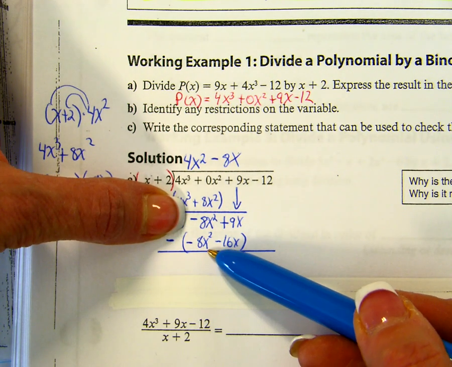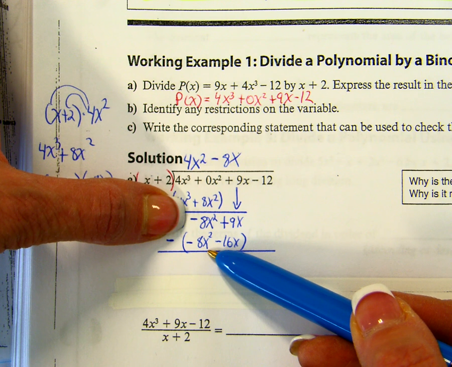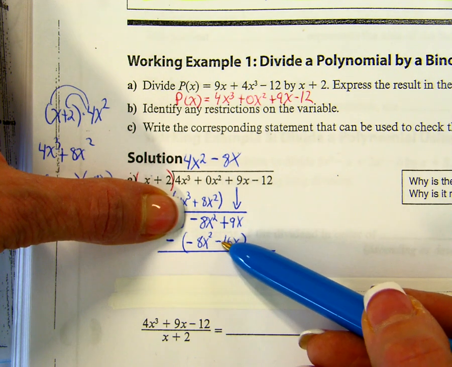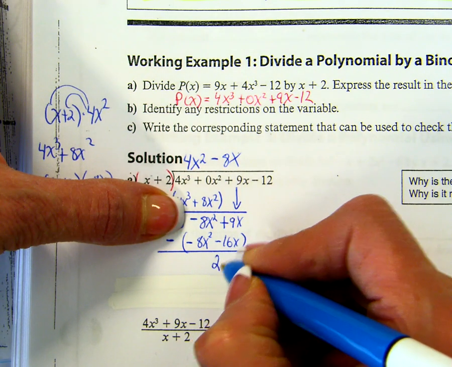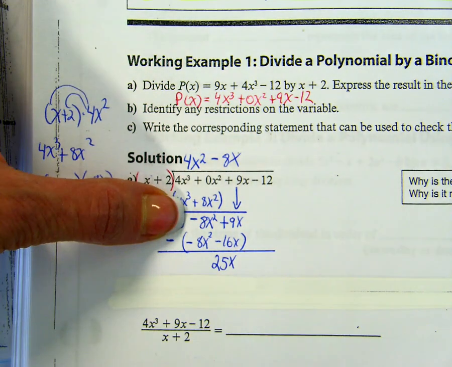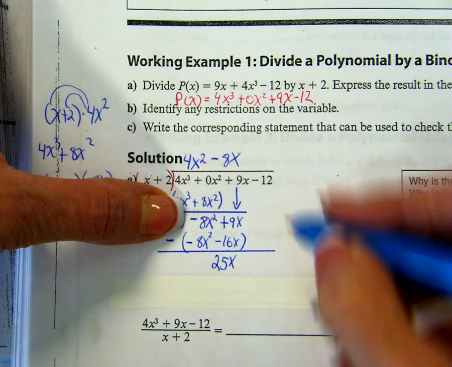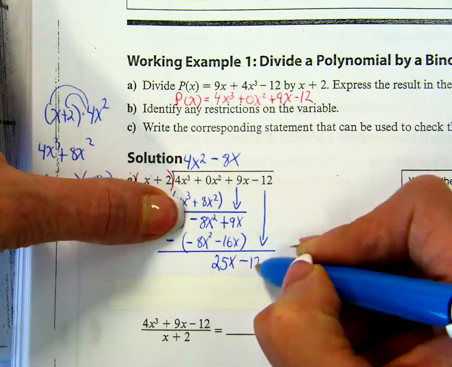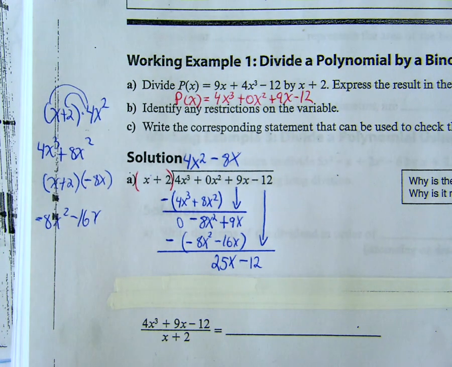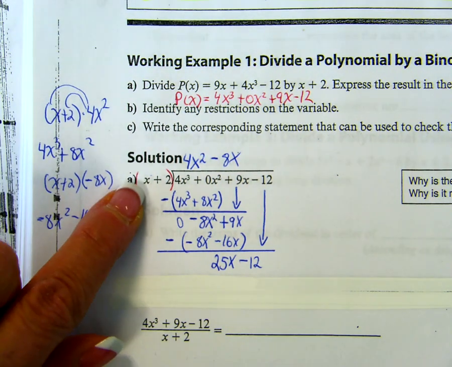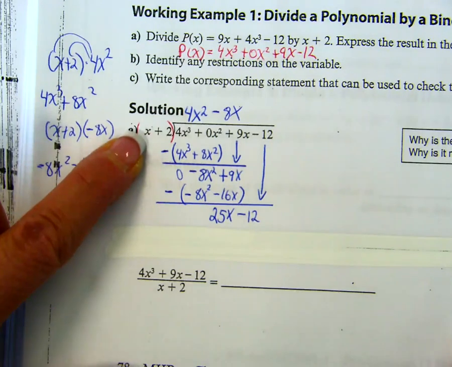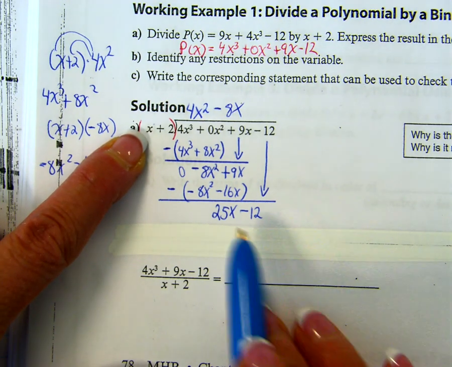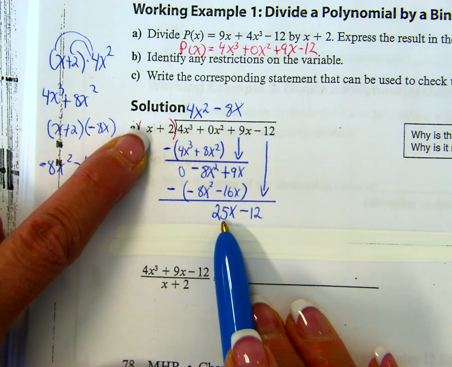Okay, forget about the 0. So I've got a negative 8x squared. Subtract a negative 8x squared leaves me with 0. I've got a positive 9x and I'm subtracting a negative 16x. I've got 25x. And bring down the negative 12. You know what to do next.